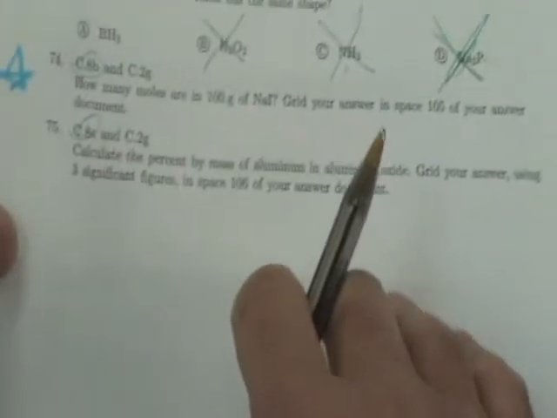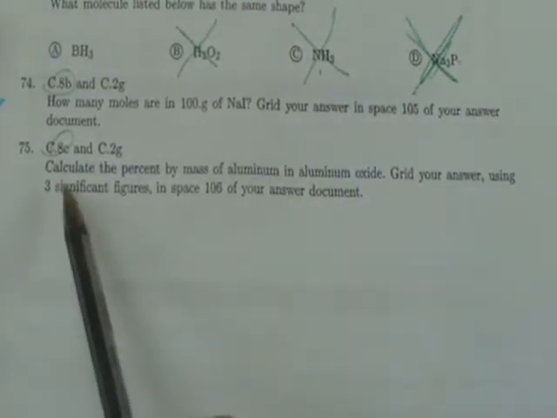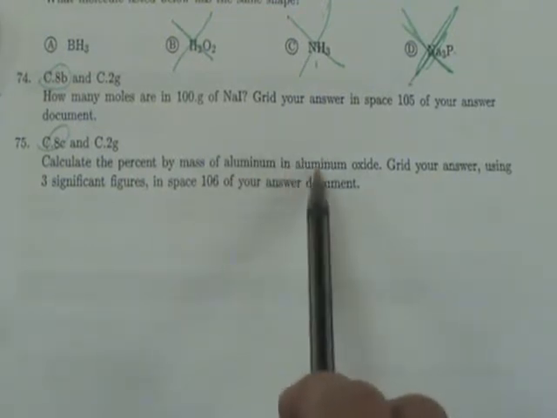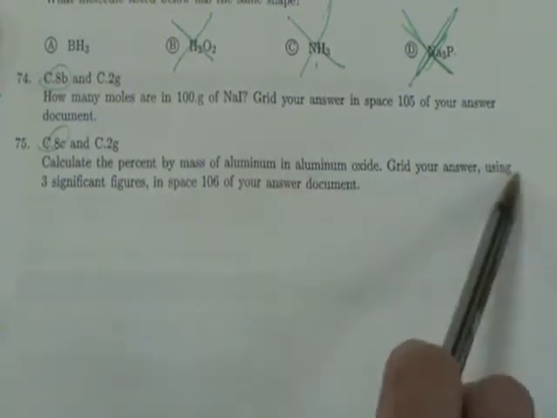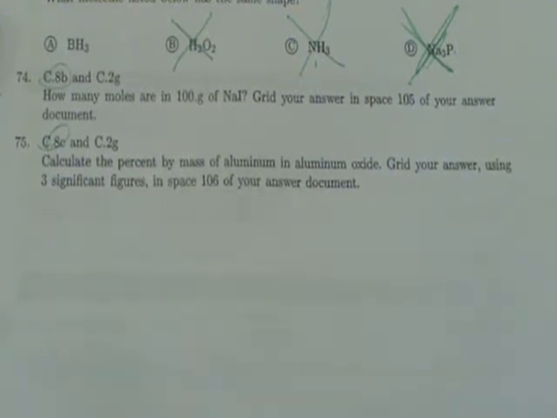Okay, 75. Let's look at 75. It says, calculate the percent by mass of aluminum in aluminum oxide. Grid your answer using 3 sig figs in space 106 of your answer document.